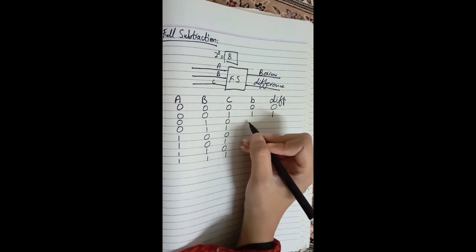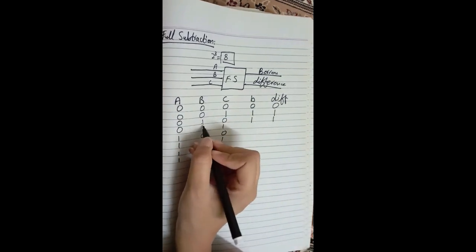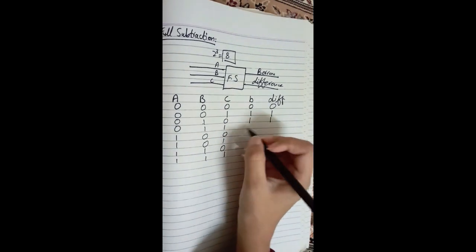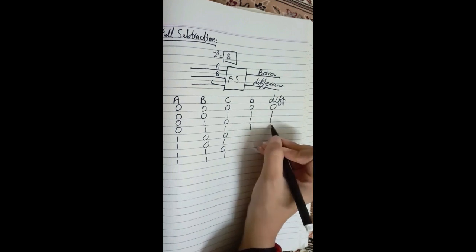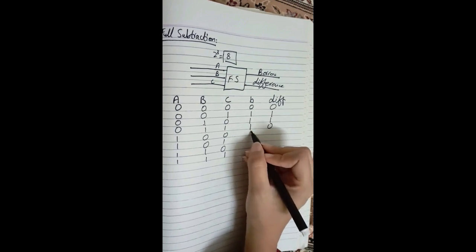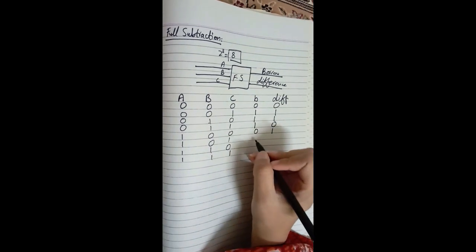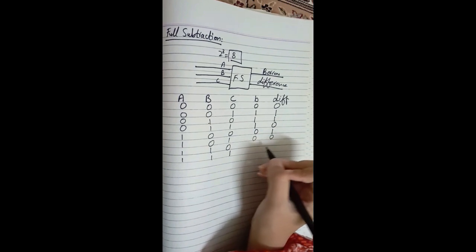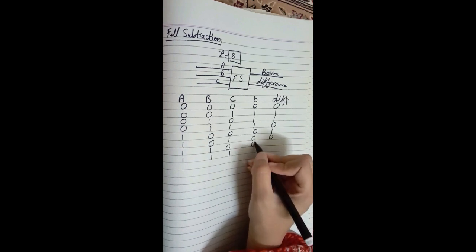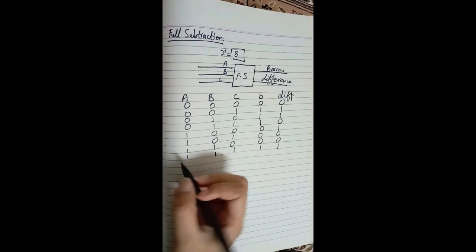And for 0 minus 1, 1 minus 0, again we will have 1 borrow and 1 difference. 0 minus 1, we will have to take 1 borrow, and 1 minus 0, the difference is 1. So 0 minus 1, 1 borrow, 1 minus 1, 0 difference, and again 0, 1. Okay, now for 1 minus 0, it will give us 0 and 0. For 1 minus 1 and then 0, we will have 0, 0, and for 1 minus 1 minus 1, we have 1 and 1.